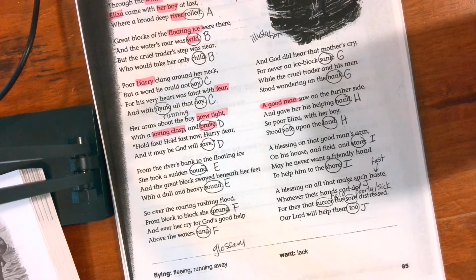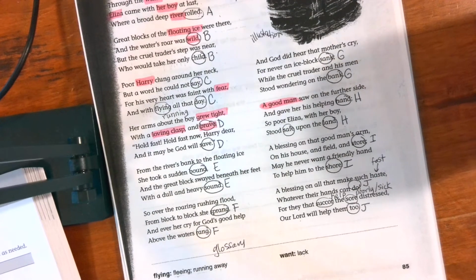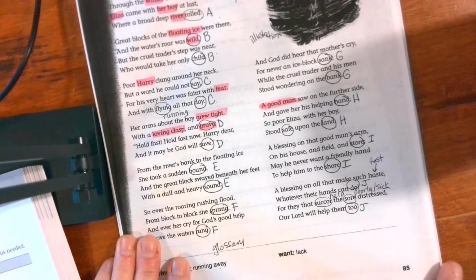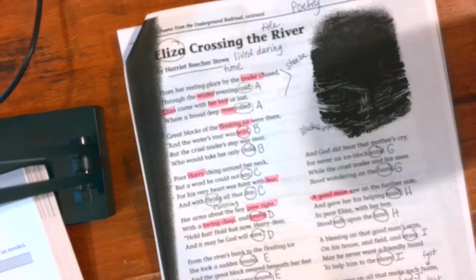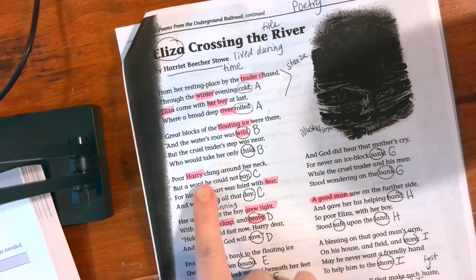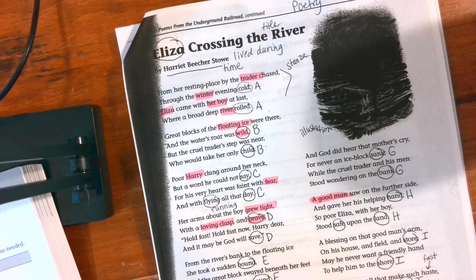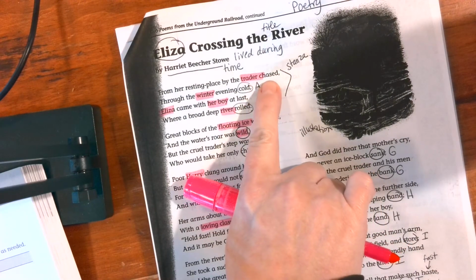All right, so I have a couple of questions for you. So, who is Eliza and who is Harry? Well, hopefully you said Eliza is the runaway slave and Harry is her son. And what are they trying to do? Well, they're trying to get away from the traitor that is chasing them.